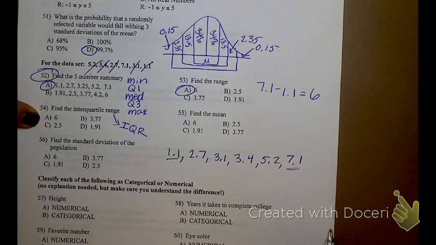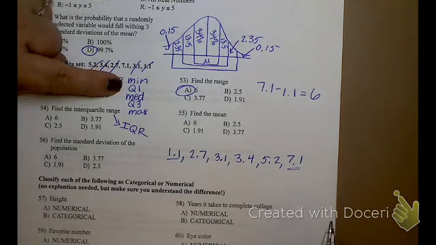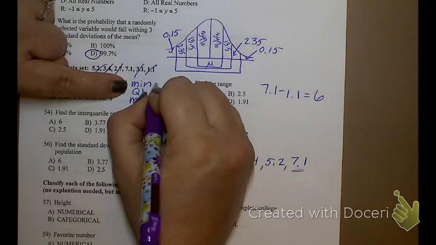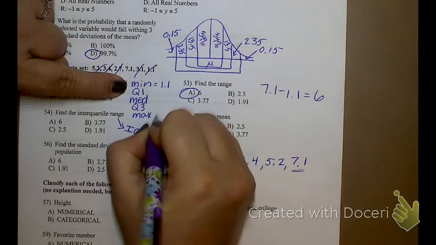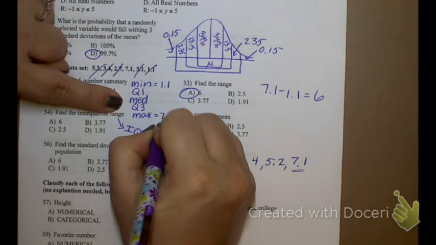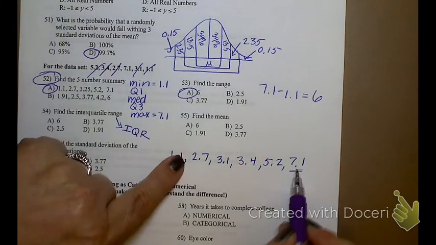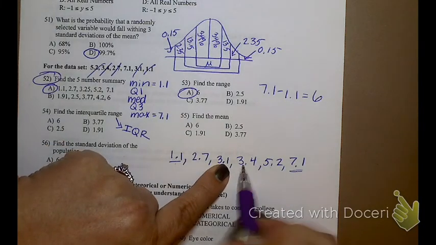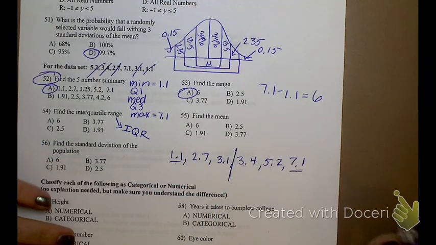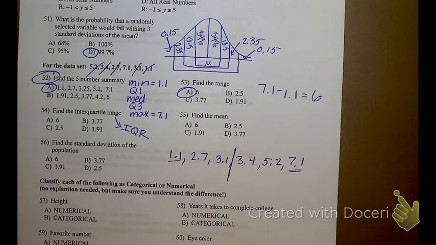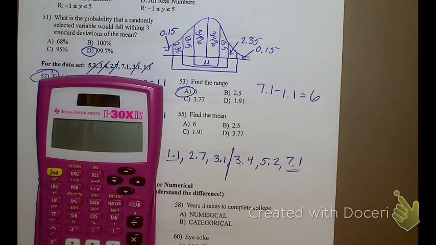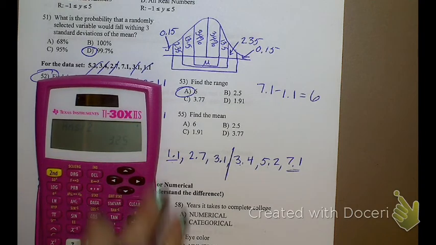Find the interquartile range, also known as the IQR. Now, I actually need to fill out some more of this 5-number summary in order to find the IQR. So if the minimum is 1.1, the maximum is 7.1, what's the median? Oh, I got 2 numbers in the middle. So what do I do to find the median? Add them together and divide by 2. 3.1 plus 3.4 divided by 2 is 3.25.